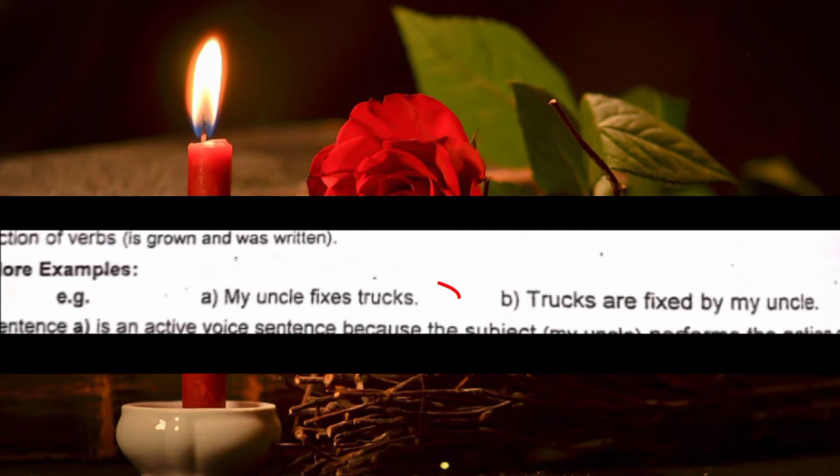Sentence A is an active voice sentence because the subject, my uncle, performed the action of the verb fix. Got it? Sentence B is the passive voice sentence because the subject trucks doesn't perform the action of the verb but receives the action of the verb fix.